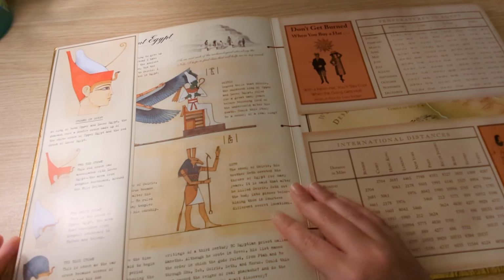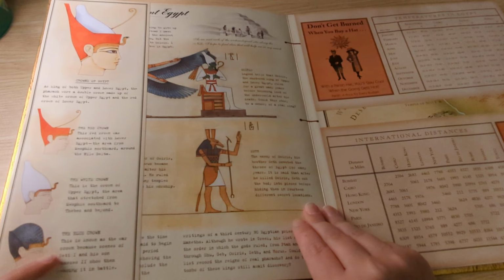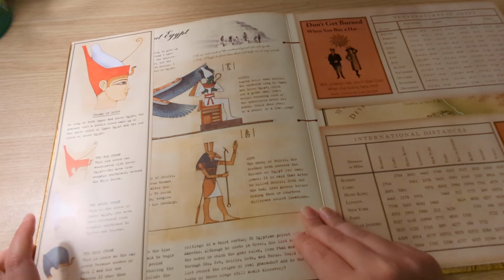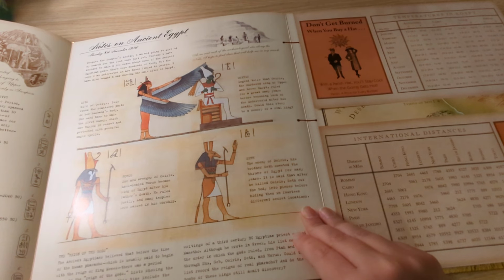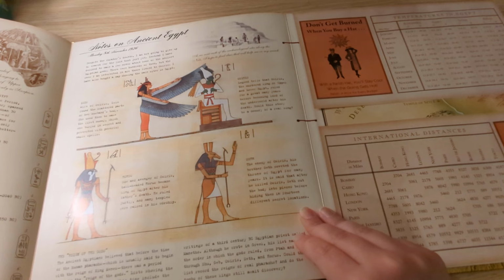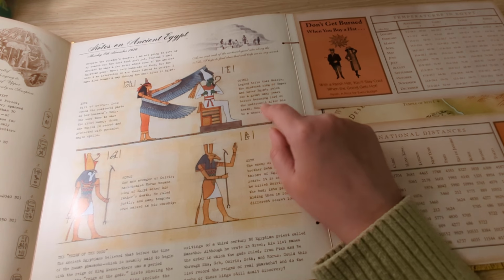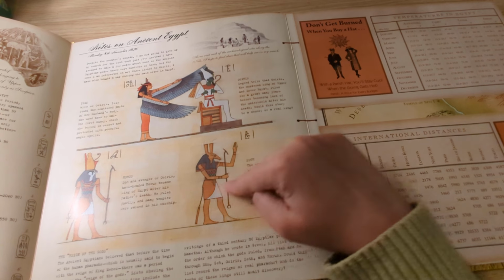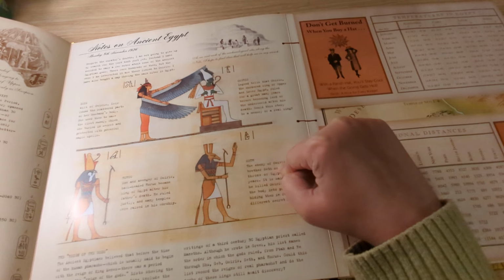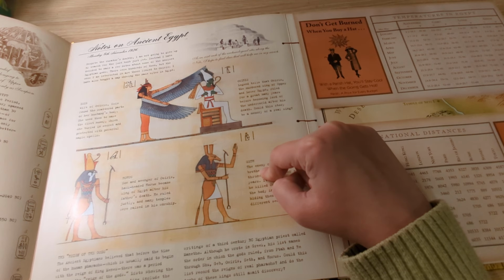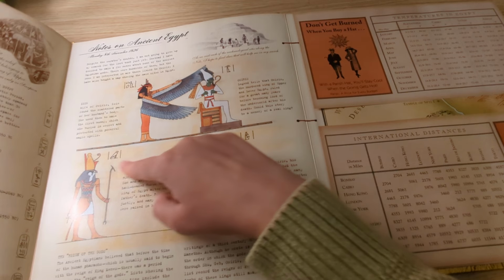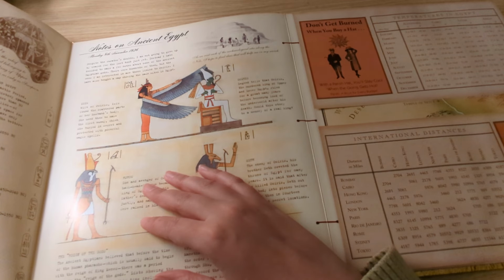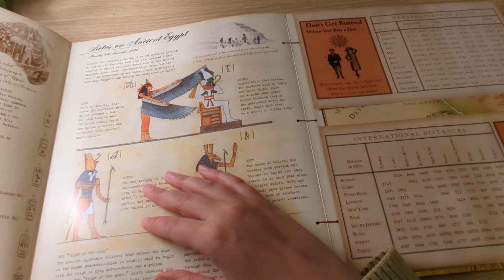So on this page we have an illustration of different crowns of Egypt, and if we open it up, we see some more things about Isis and Osiris and Horus and Seth. So these are gods, I think. Then we have a timeline of different rulers and eras in ancient Egypt.